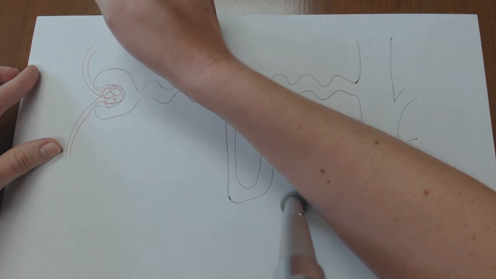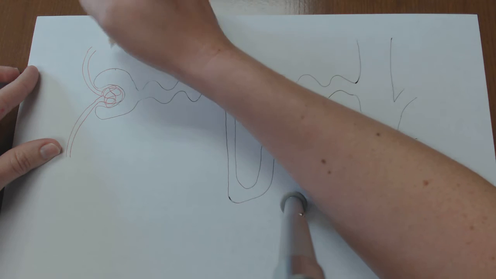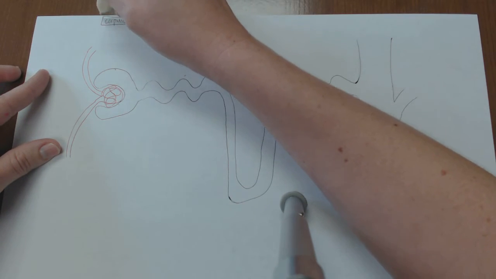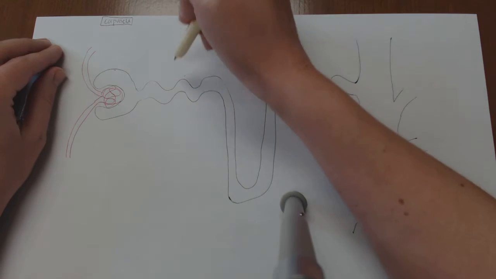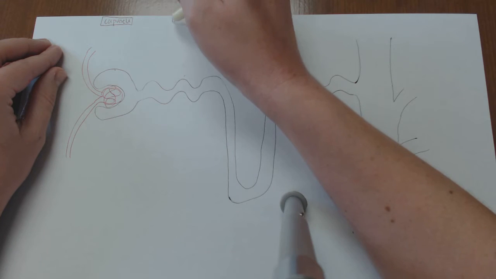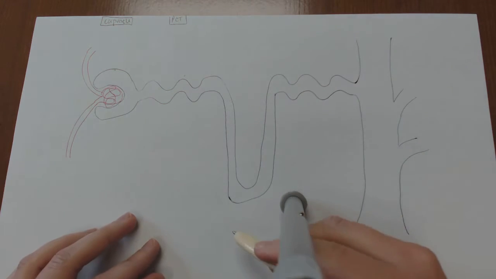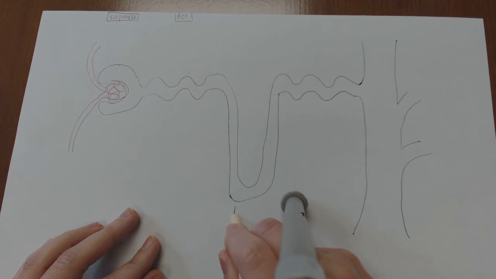But here, this is the renal corpuscle. Down here, I'm just going to write the labels up above. This is the renal corpuscle up here, which is just made up of those things: capsule, glomerulus. Then right here is the PCT. And then right here is the loop of Henle, or nephron loop.